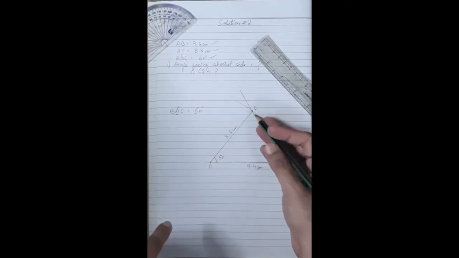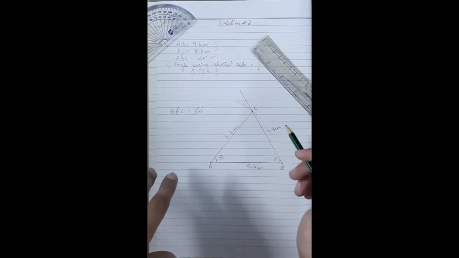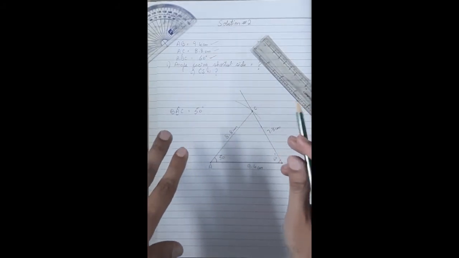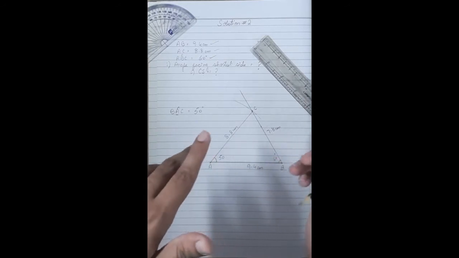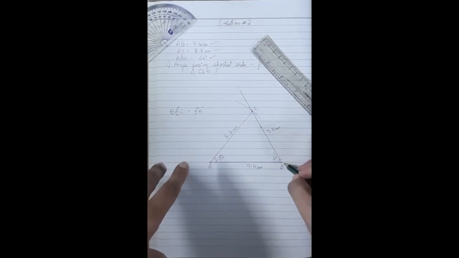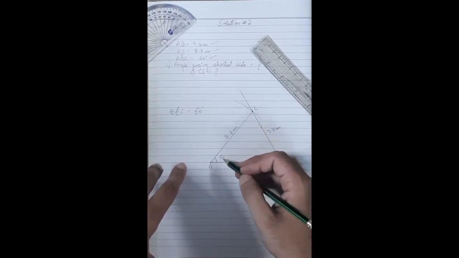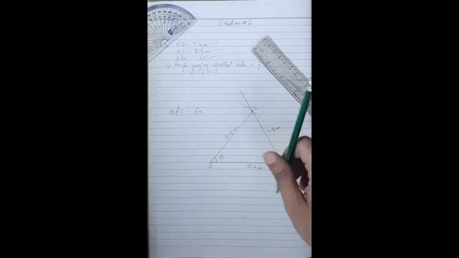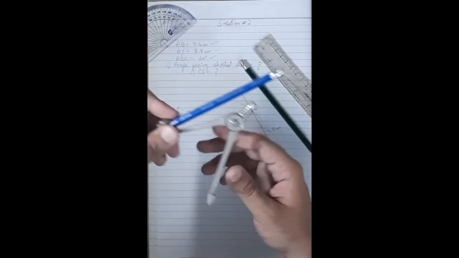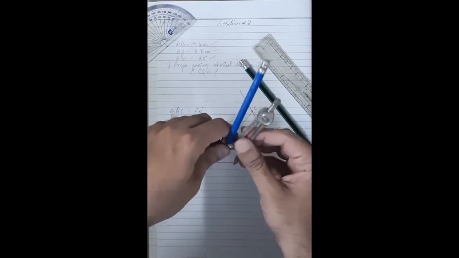Now C is present but S is not present. Now how will we obtain S? We will construct the angle bisector of BAC as stated in the question, that BAC, this is B, A and C. We need to bisect this angle 50 into 2 equal halves. And how are we going to do that? We will open up the compass to any desired radius.